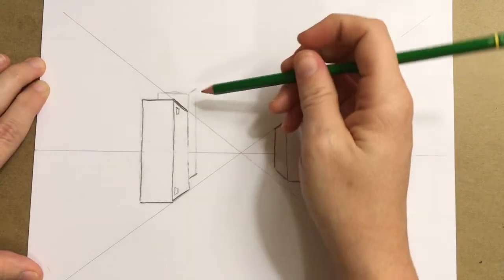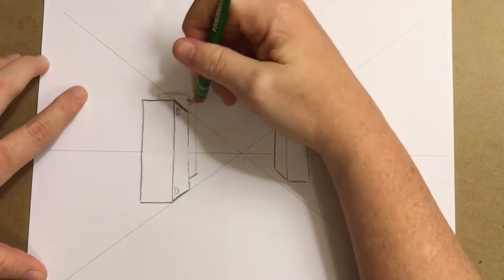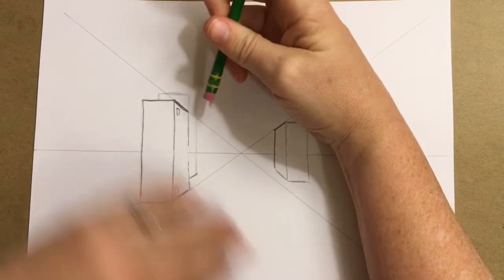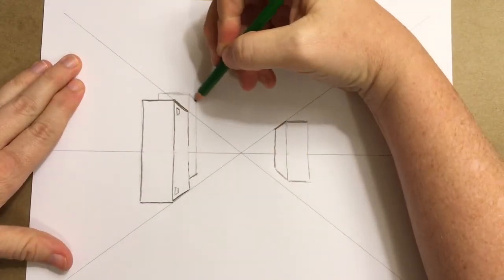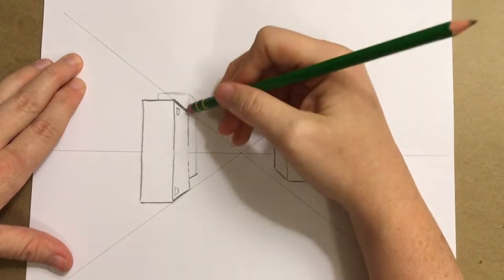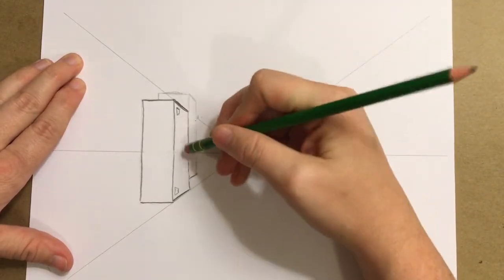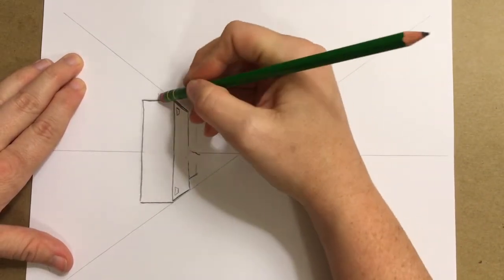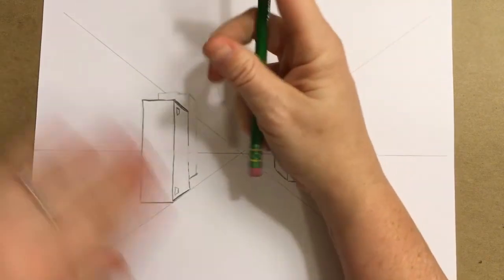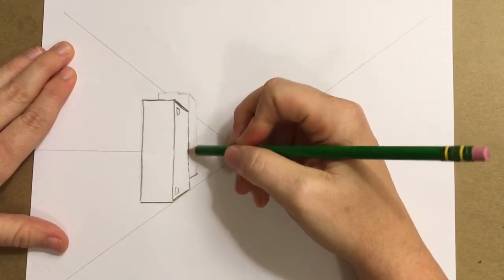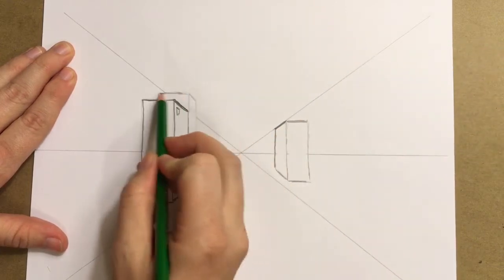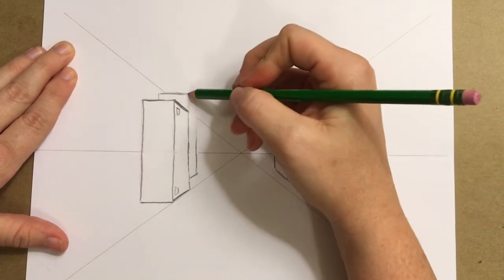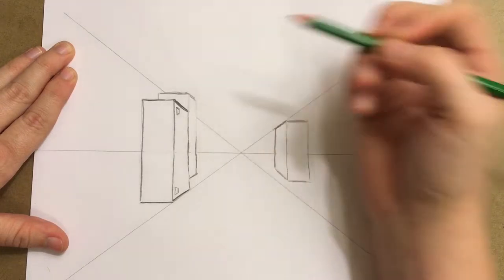You know what? I just totally did that backwards. Good thing I have an eraser, and I did light lines. So once I erase those lines that are going in between, that building starts to make more sense. It looks more like it belongs there, right?